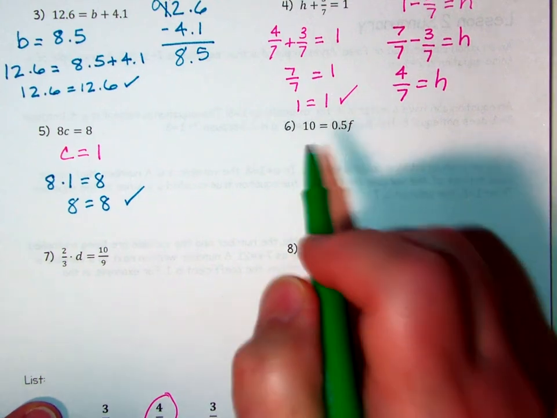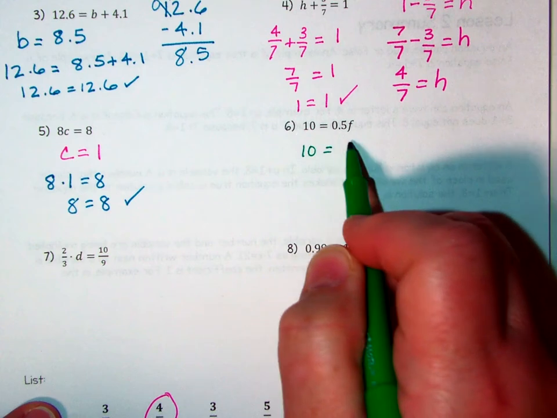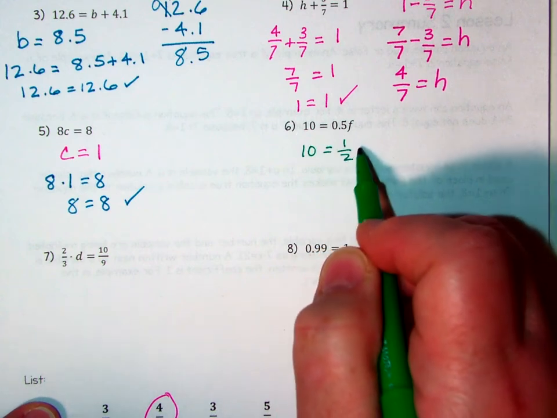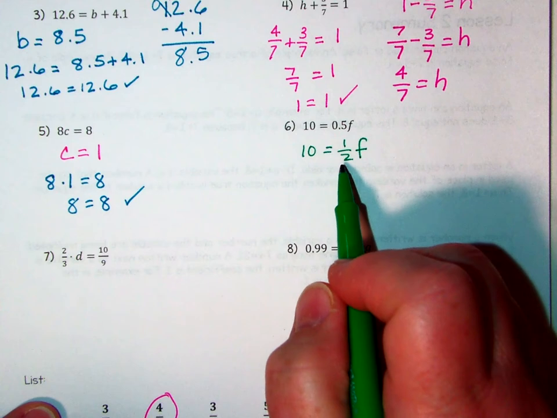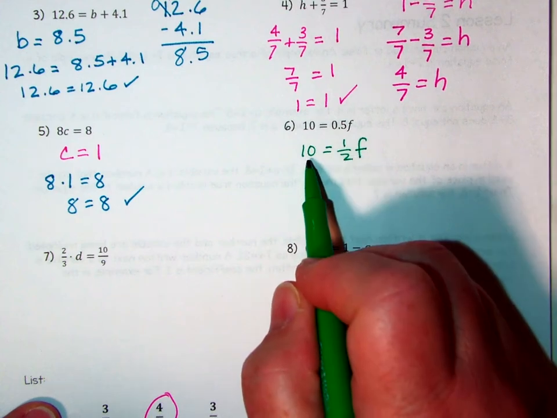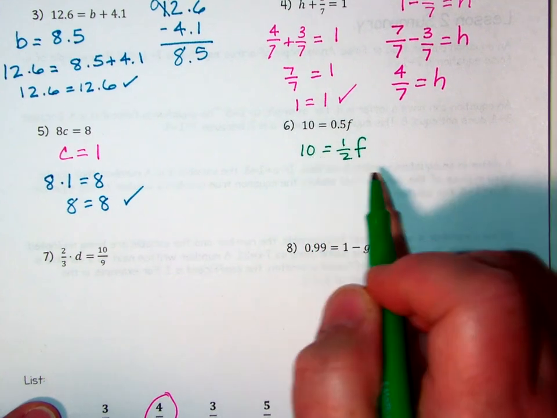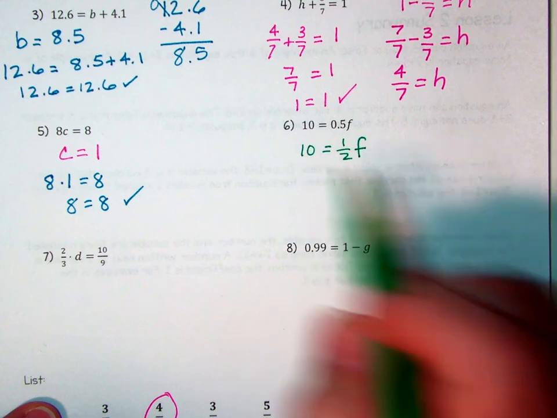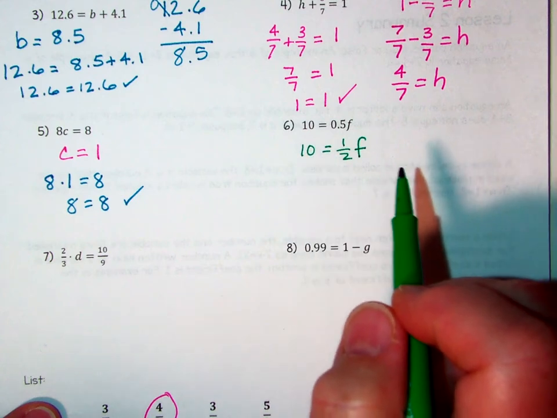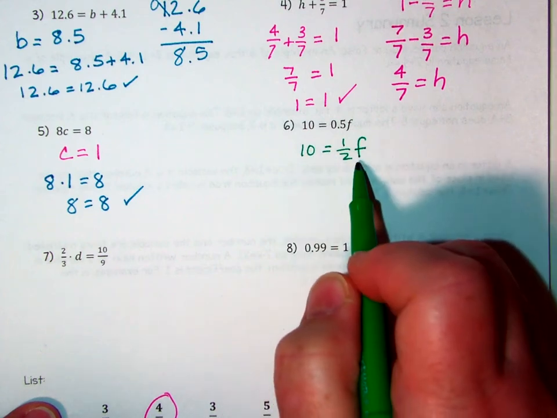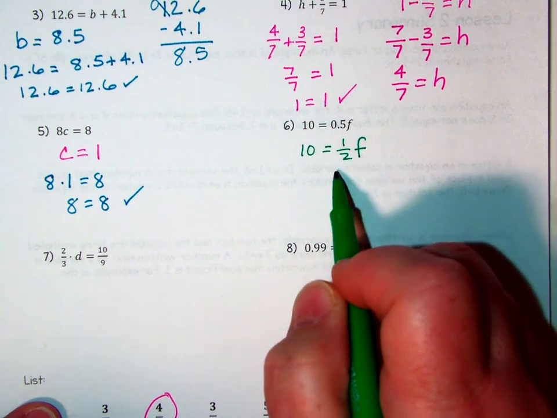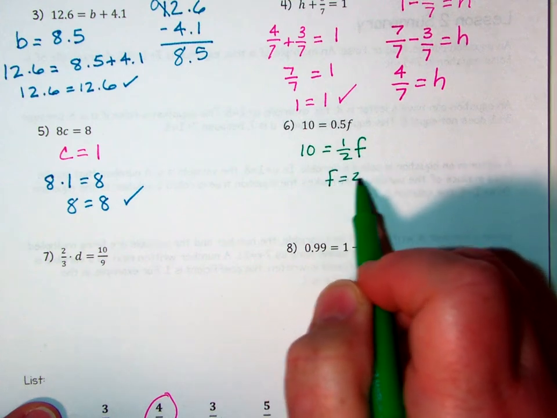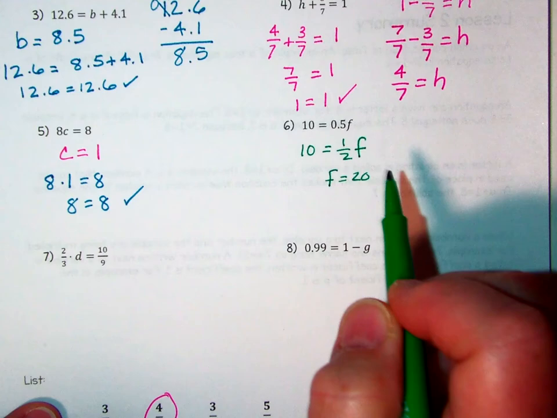So I could also think of this as 10 is equal to 1/2 of f, 1/2 times f. Well, if half of some number equals 10, then that whole number must be twice as much as 10. So if 1/2 of a number is 10, that number must be 20. Because 1/2 of 20 would be 10.